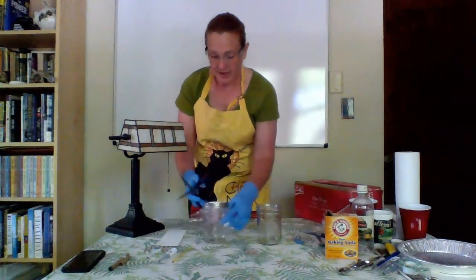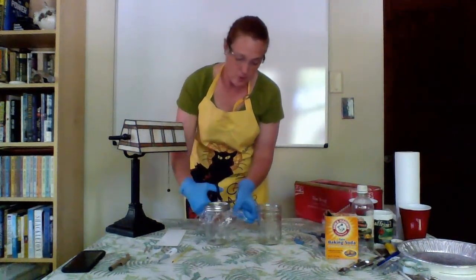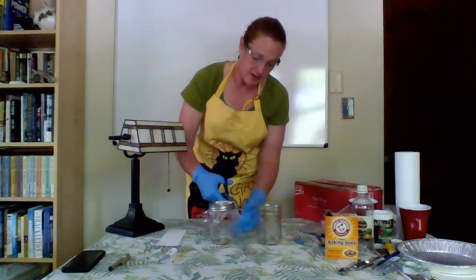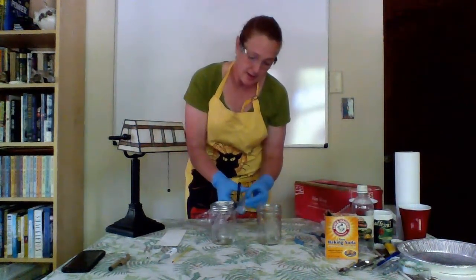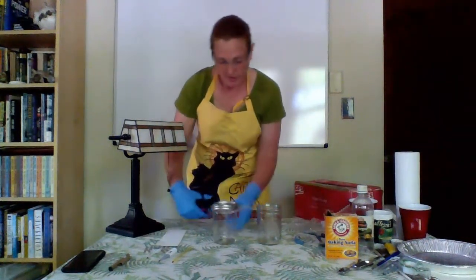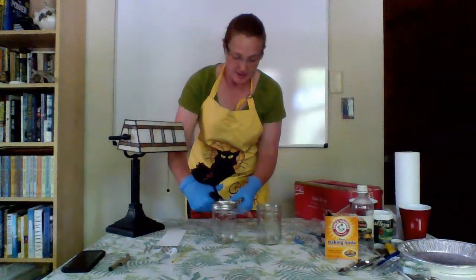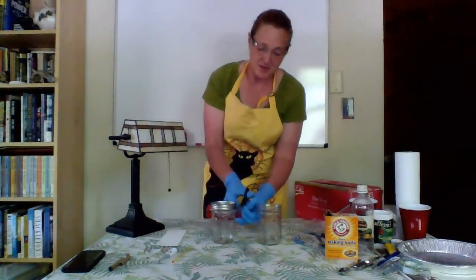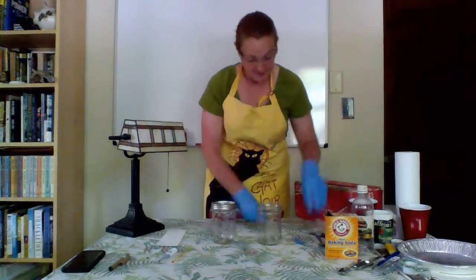Now I'm going to trim off some of this excess because I've got quite a lot of excess plastic wrap. And once I've trimmed off this excess plastic wrap, the next step is to move these into a really sunny location.